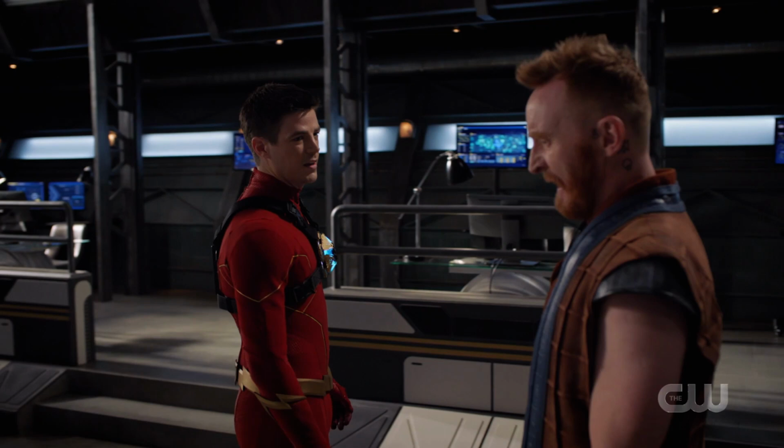So Barry explains the whole situation to Despero, and Despero's like, well, okay, I'm gonna check the future for myself before I believe you, but if I see anything bad, I'm coming back here to kill you. And I have a feeling he's probably not gonna come back, or if he is, I feel like he and Barry are gonna team up against Reverse Flash.